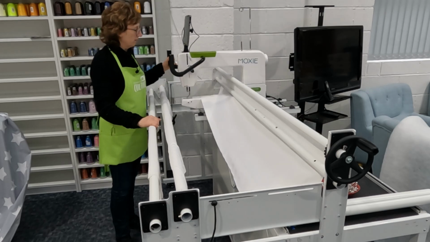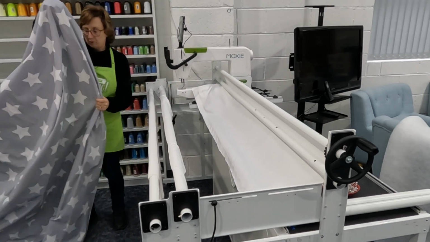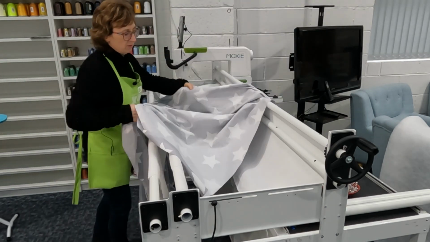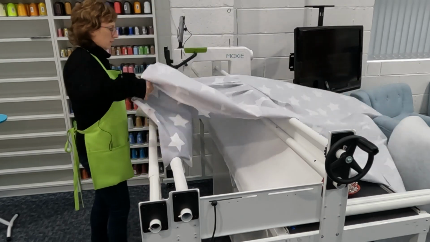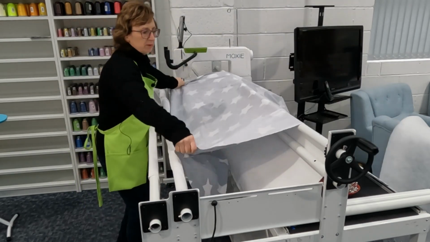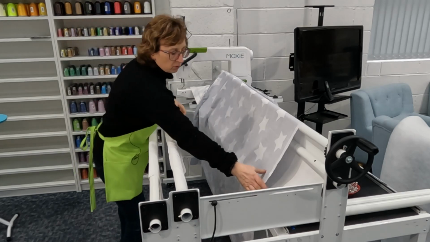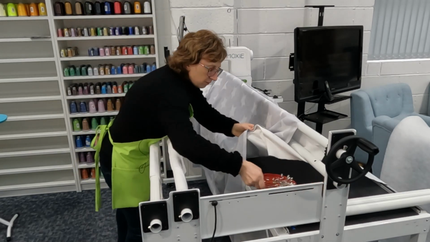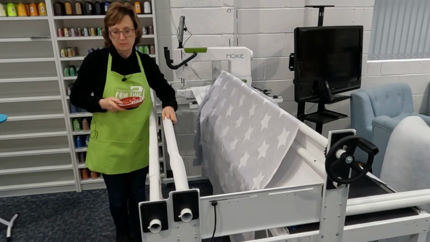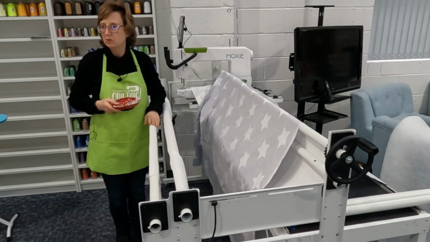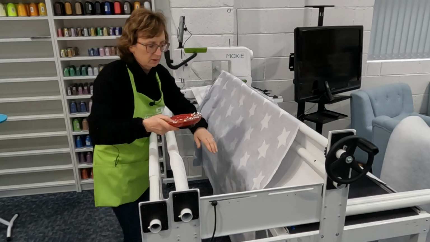So I've got my backing fabric. It's always going to be bigger than the top fabric, and you put it on over the frame with the backing facing towards the floor. So I have this set up in what's called the low position, and in the low position it basically means that the fabric for the backing is on the second rail in, and the fabric for the top is on the first rail in. The wadding goes between the two.